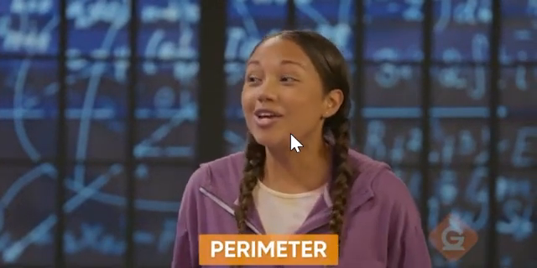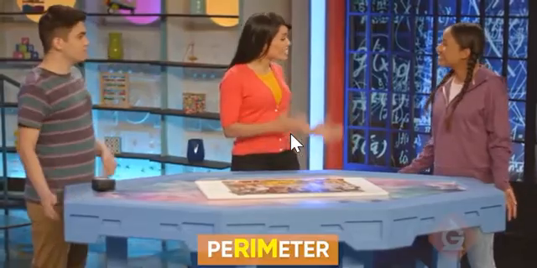Wait a minute. I think I just discovered a way to remember this. When you're finding the perimeter, you're measuring the rim of an object. And perimeter has the word rim in it. Whoa, April, that is genius.